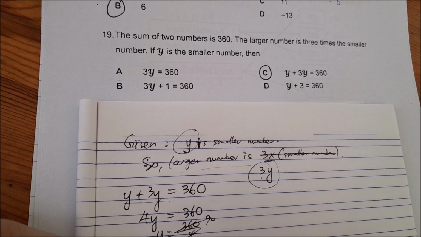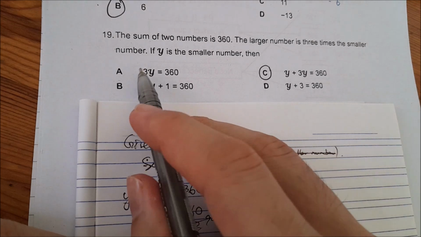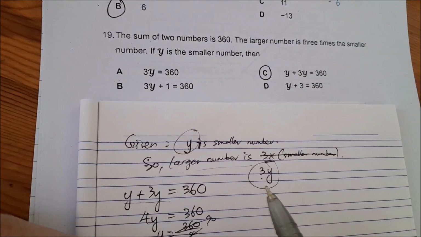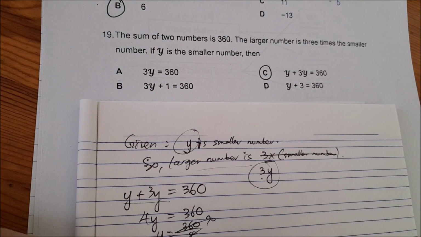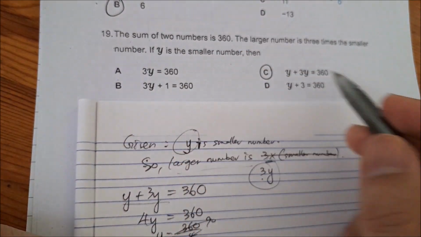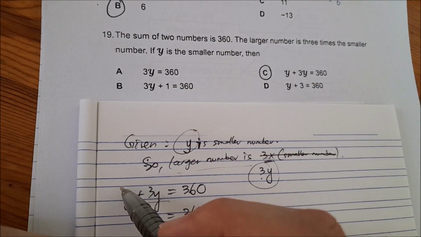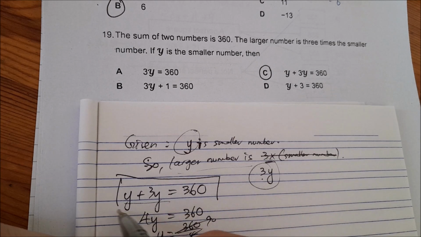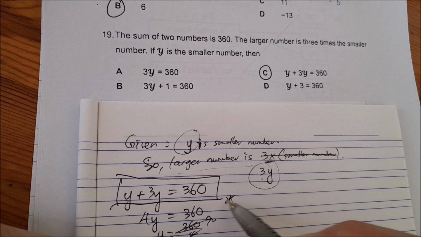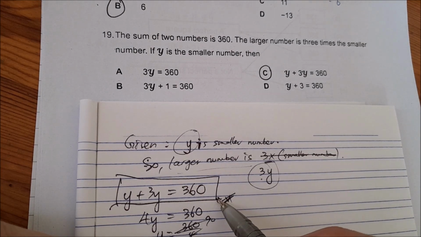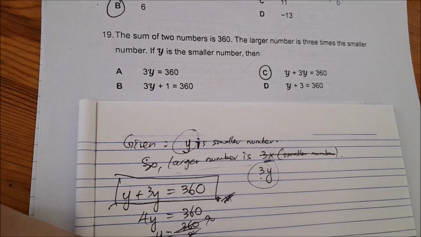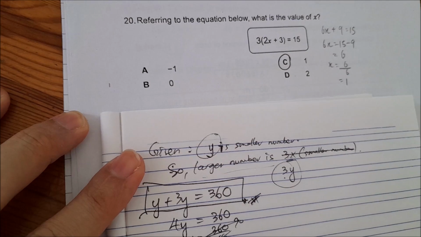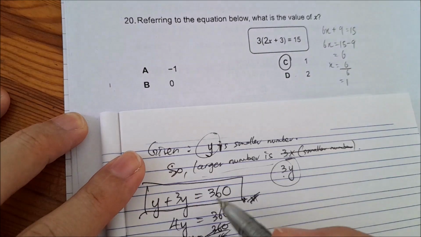However, the answer options here do not ask you to solve for y, okay? So every time before you answer, go through the answer options first. So you will have solved it by this part, okay? When you get to this part, you have already solved the question.